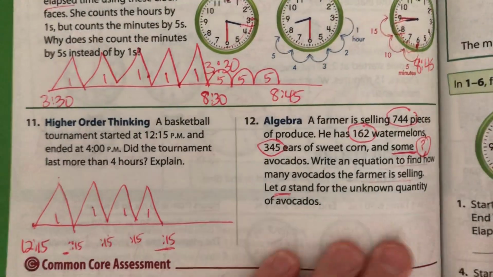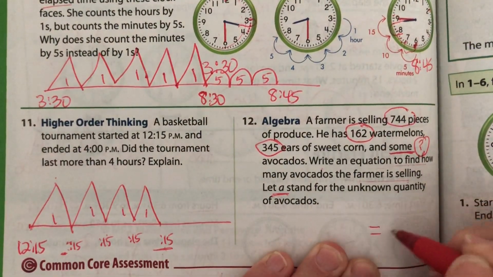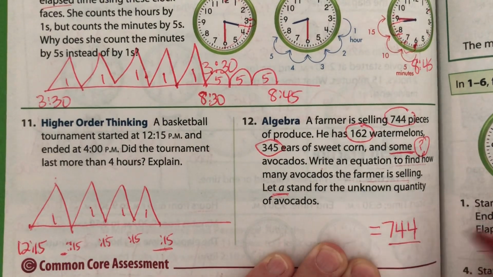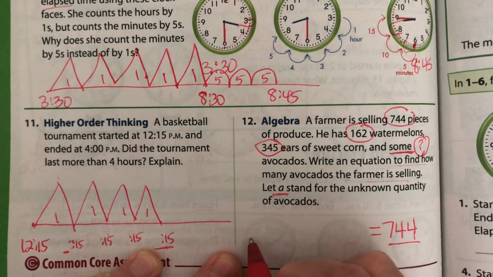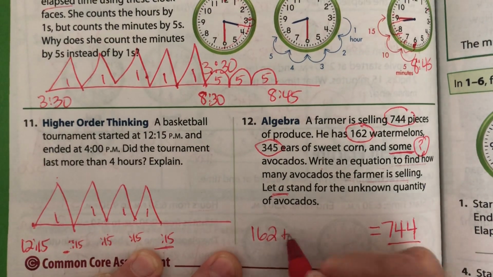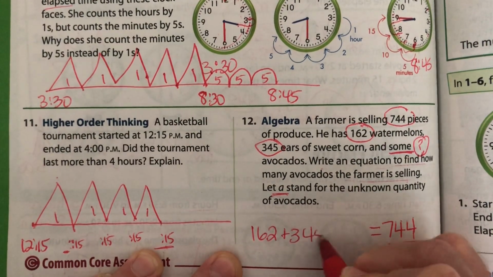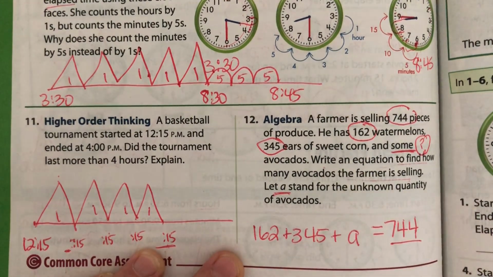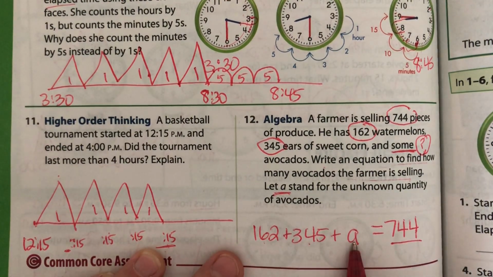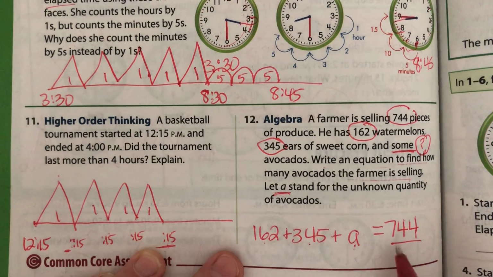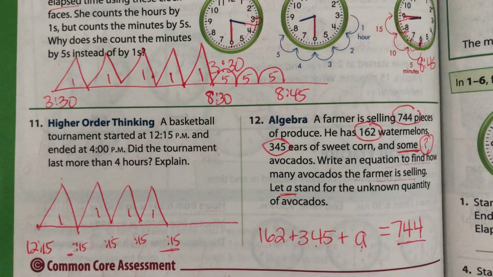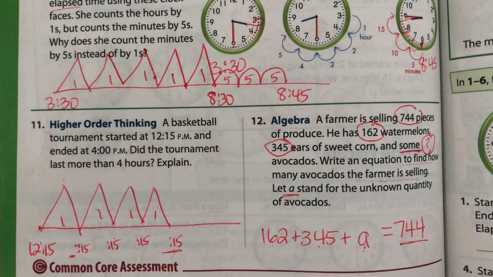Okay, so he has a total of 744 pieces of produce, right? So that's our answer. So he has 162 watermelon plus 345 ears of corn plus the avocados. And if we added all three of those numbers together, if we knew the avocados, we would get 744. Okay, so that's your answer. It doesn't even say you have to solve it.